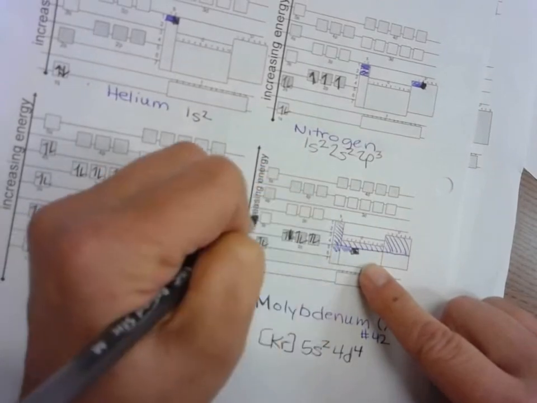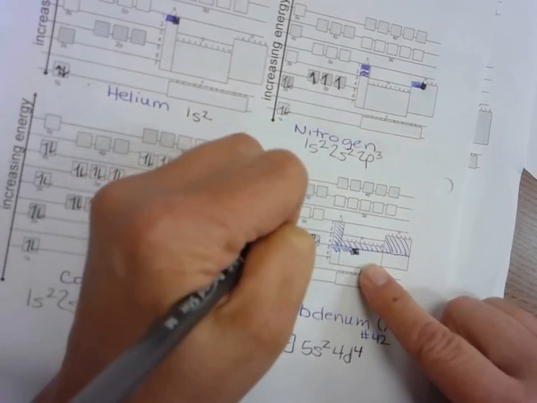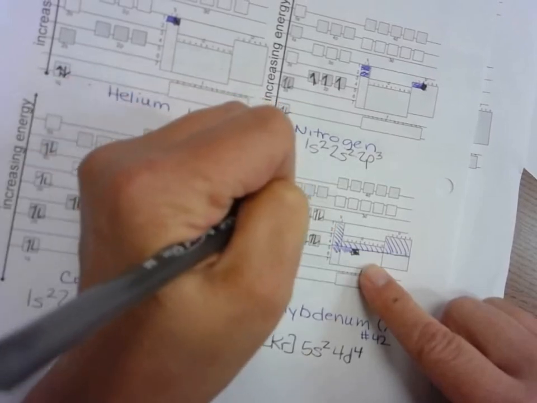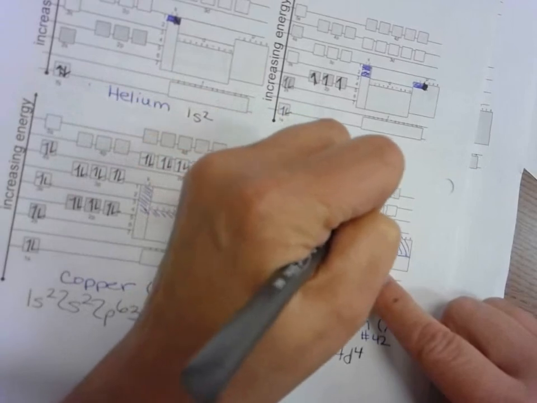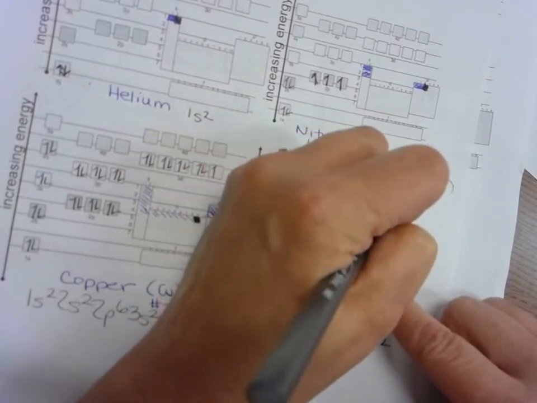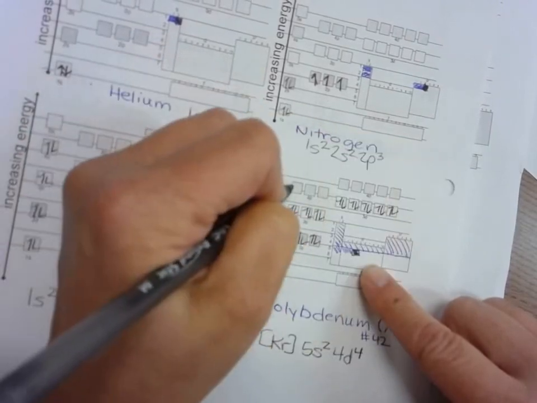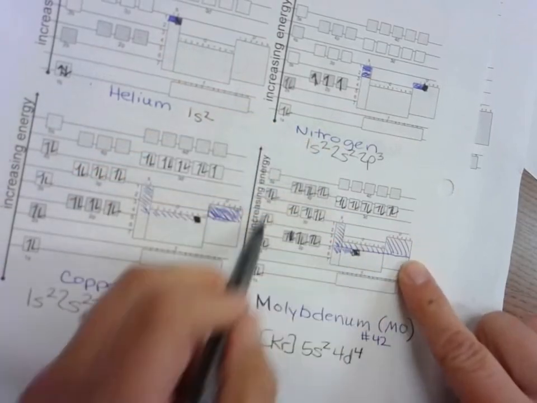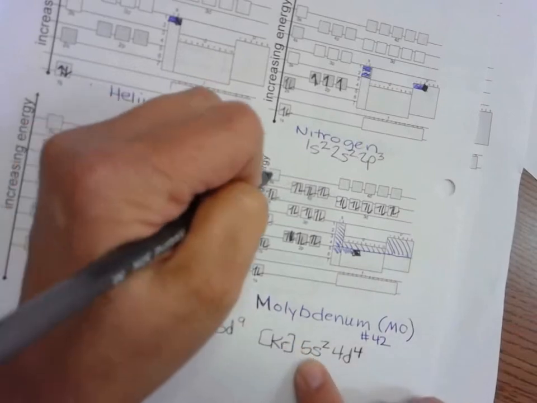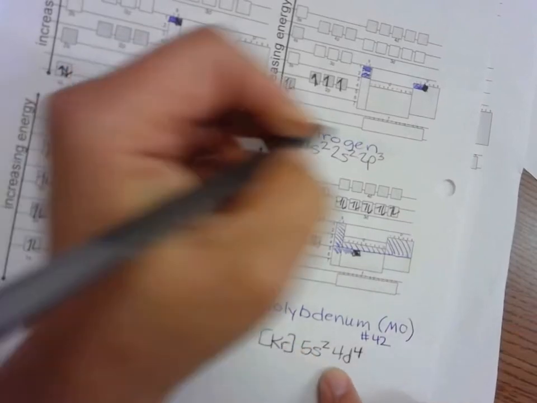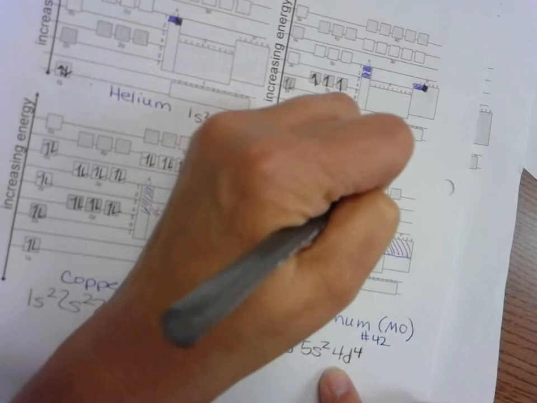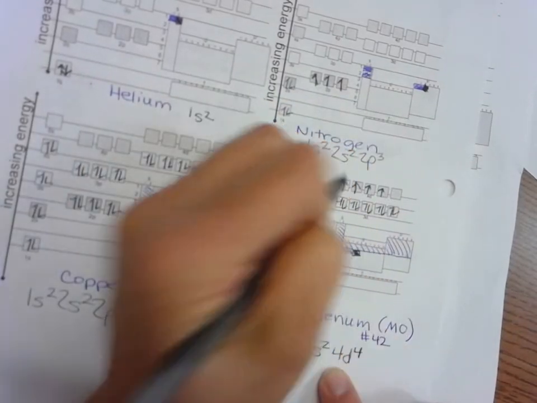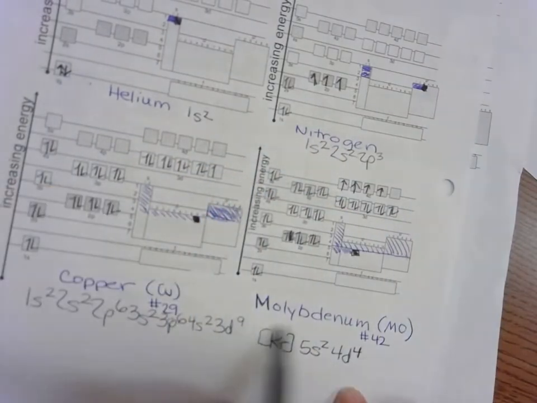It gets kind of lazy, and you just do half arrows to save time. Okay, go up and down, one up and one down. You're going to do all the ones in 3D all the way. Okay, and then you're going to do 4P. And this is krypton's configuration. Then you're going to go on to 5s1, 5s2, and then 4 individual electrons going up like this. Okay? 4 individual electrons filling up like that. That would be how you do molybdenum.